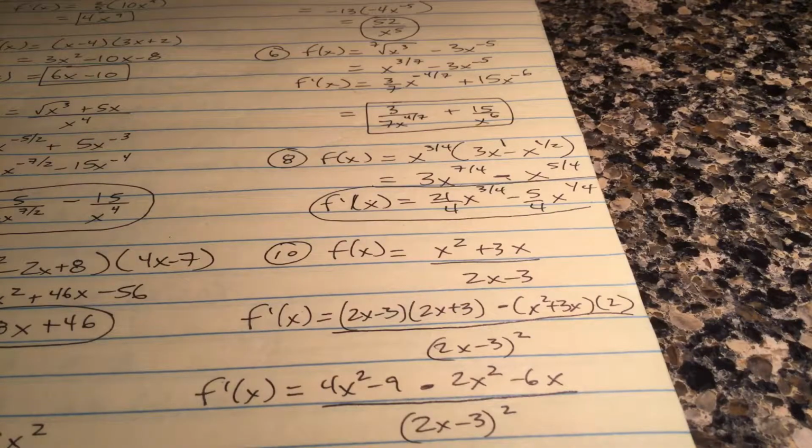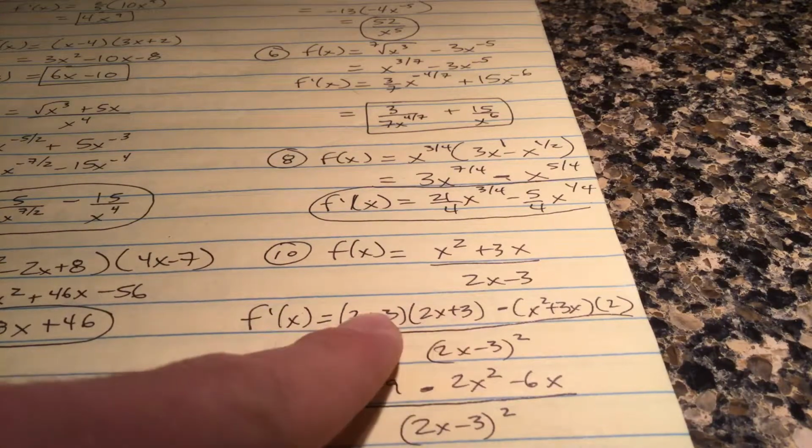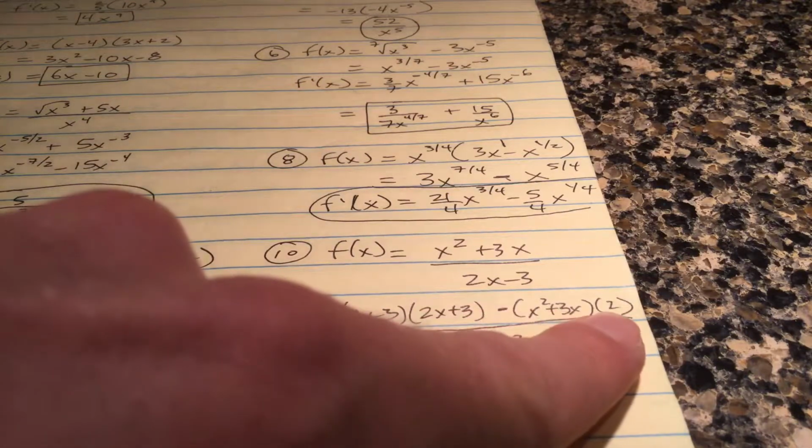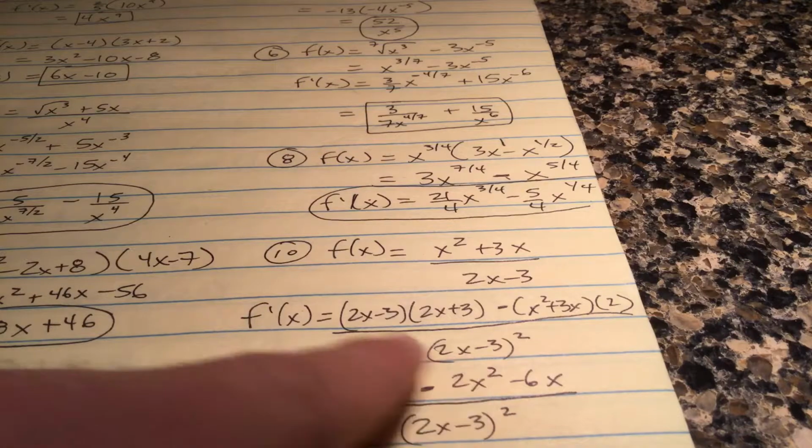10, you definitely need to use the quotient rule, all right? You have low d high, derivative of the top, minus high d low, derivative of the bottom, all over the square of what's below, or the denominator squared.